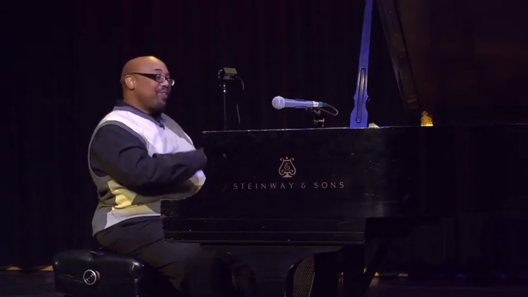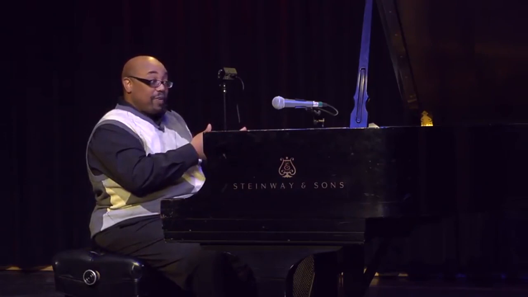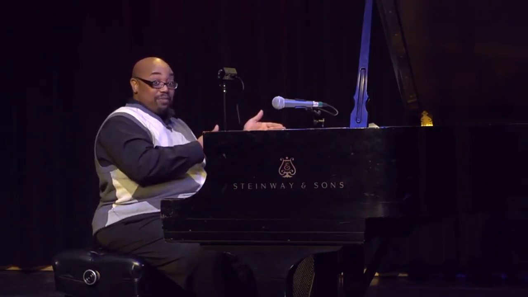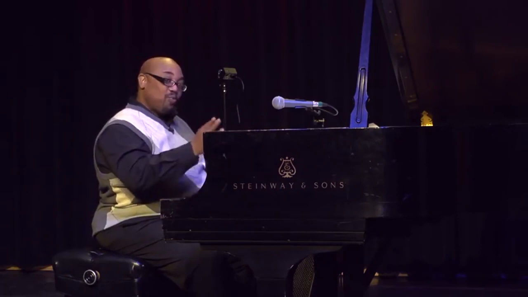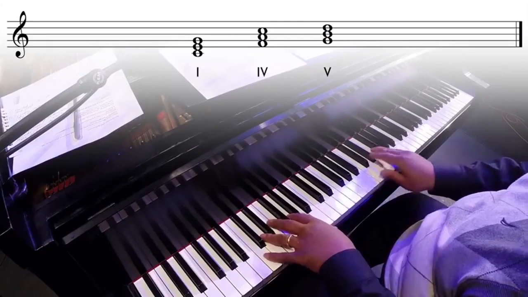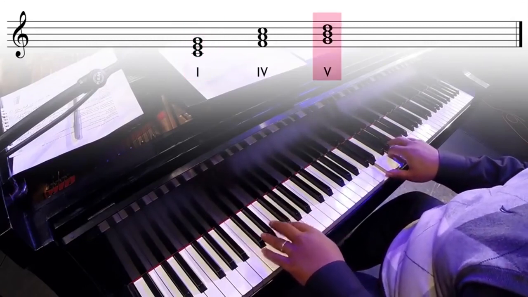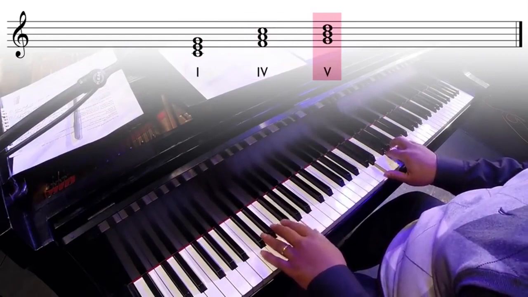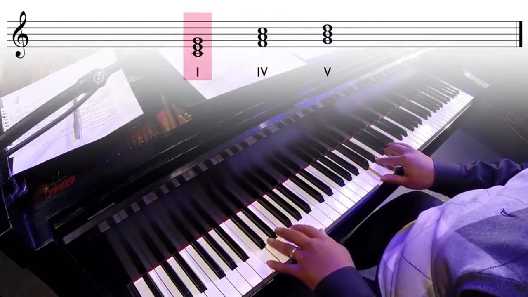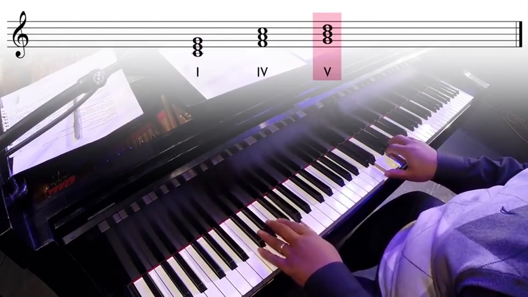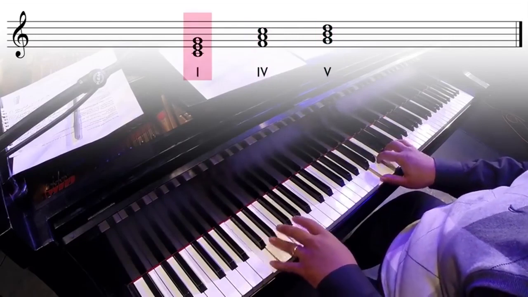Let's look at the second progression. That again starts on the 1 chord, then it goes to the 5, then the 4 chord, then the 5, then back to the 1. Here we go. 1, 2, 3. La, la, la, la, la, la, la, la. Let me hear you sing it.